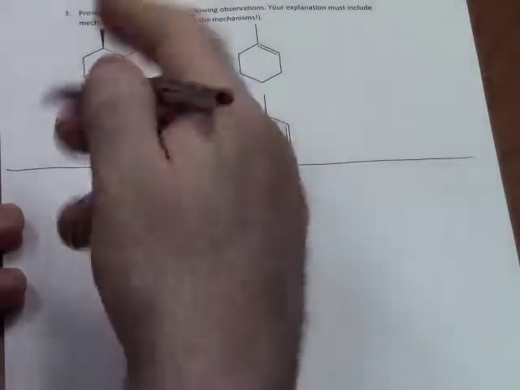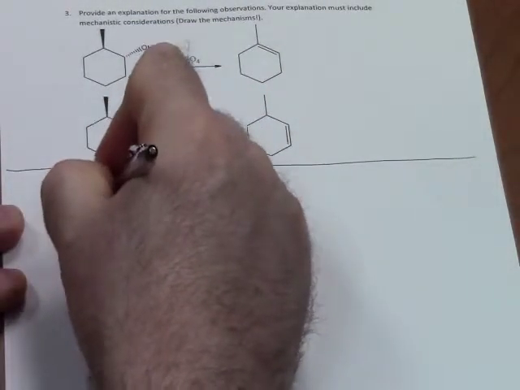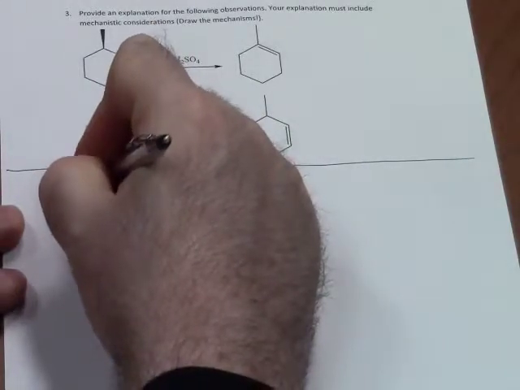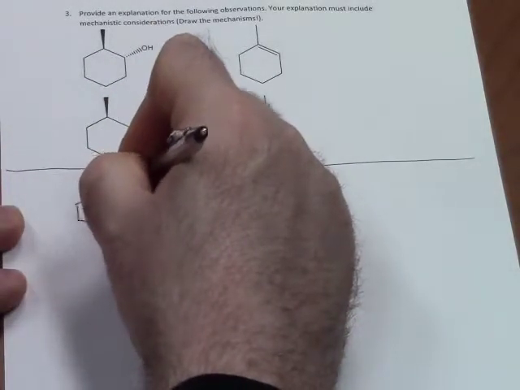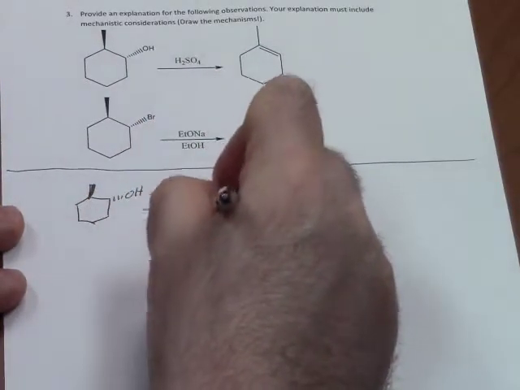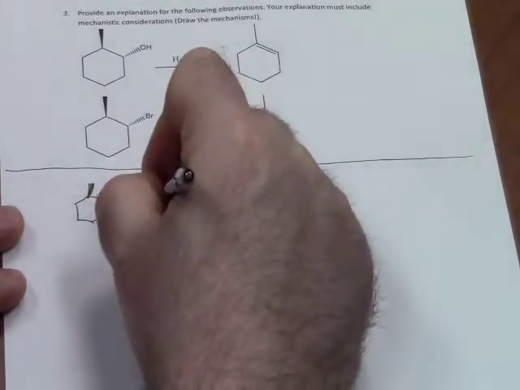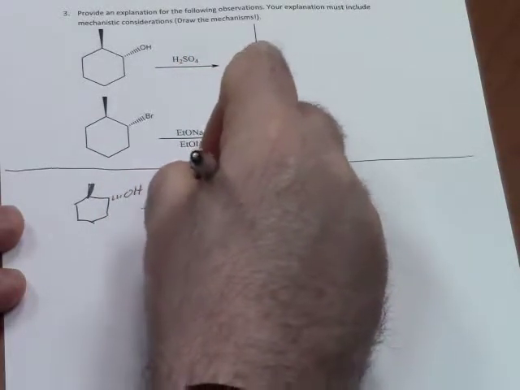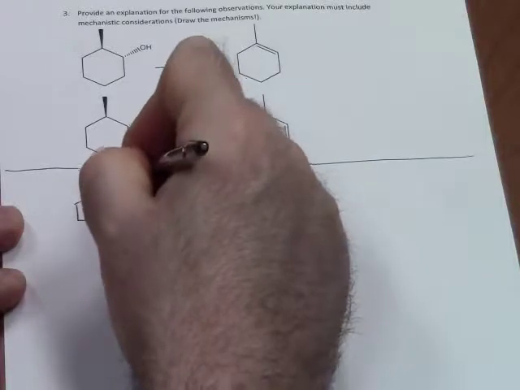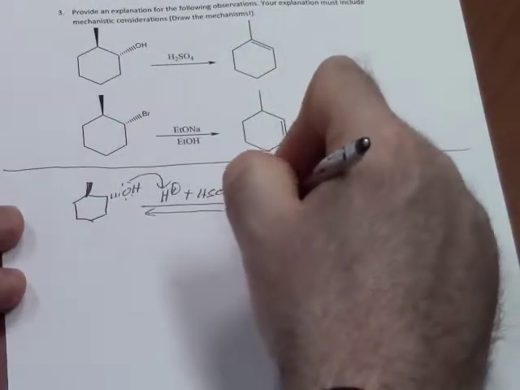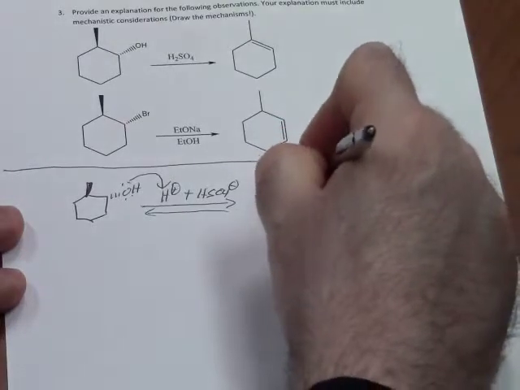So if we look at the top example first, we have this stereochemistry, right, where the alcohol and the methyl group are trans to one another. We're going to react that with sulfuric acid. Again, we can think of that as H plus, HSO4 minus. We're going to protonate that alcohol. So this suggests we're going to go through an E1 elimination.